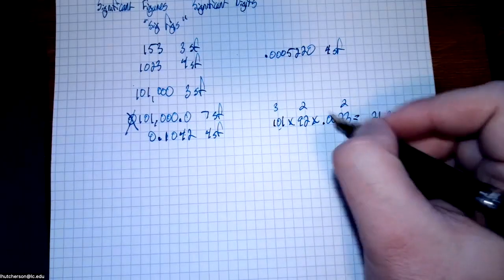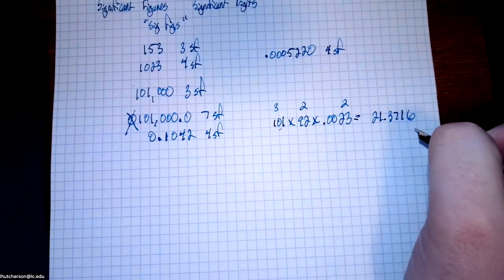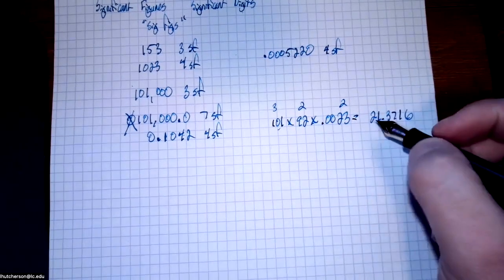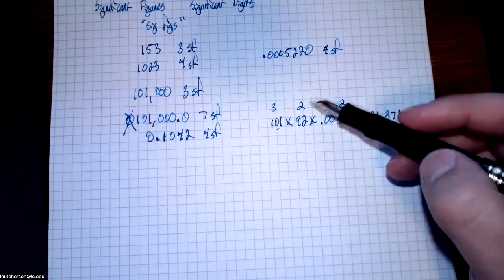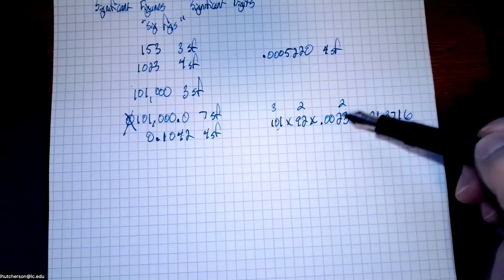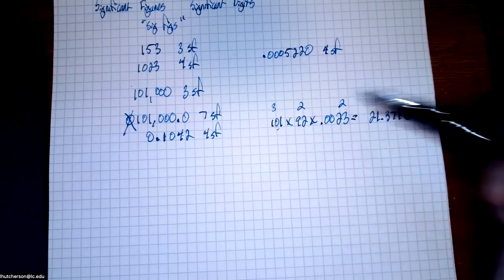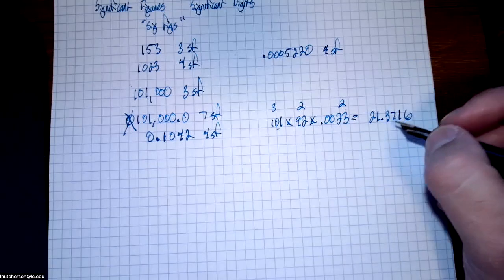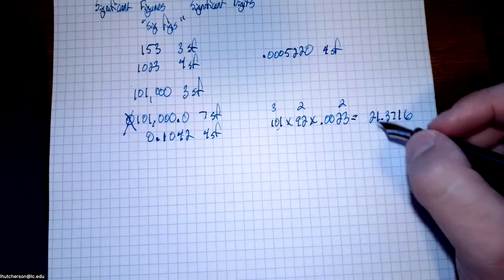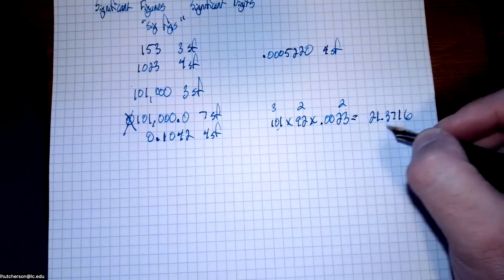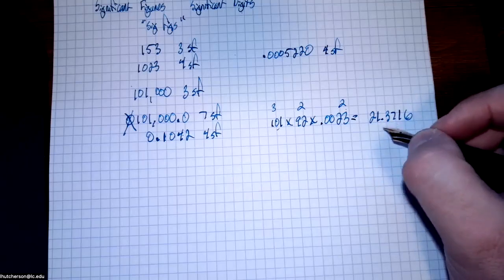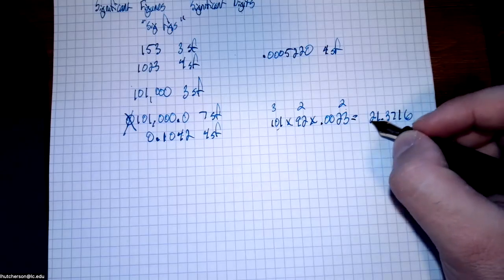Now, the fewest number of sig figs is going to determine how many sig figs I have in my final answer. If we look at this, I have 3, 2, and 2. So 2 is my fewest. My least precise number has 2 sig figs. So that means that I have to round my answer to 2 sig figs.